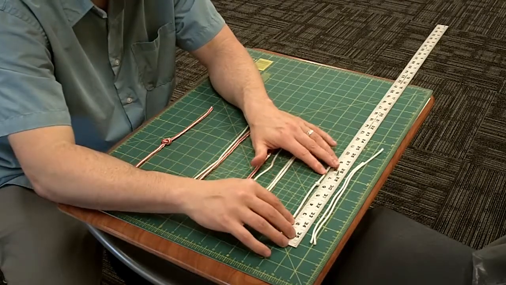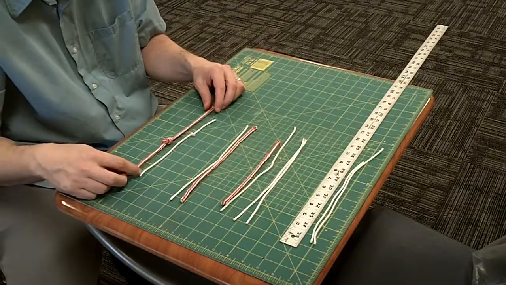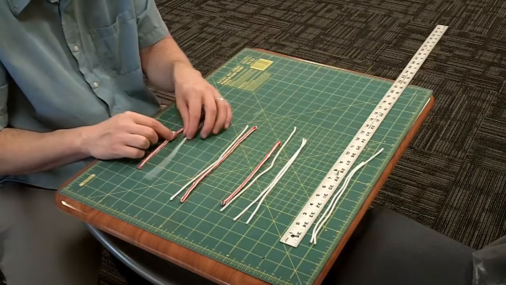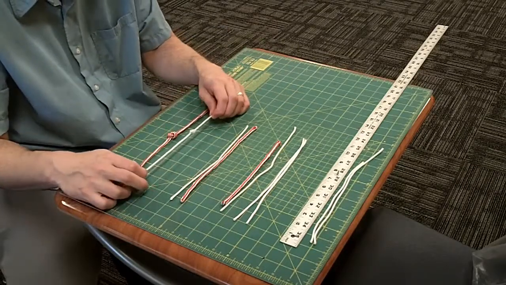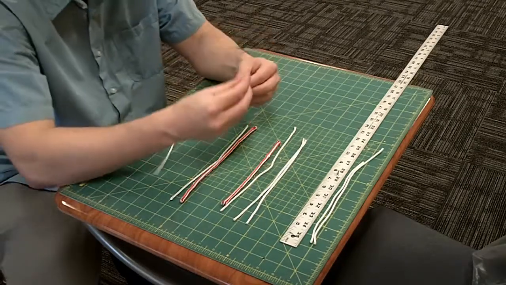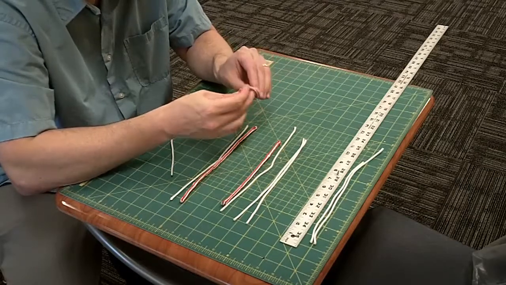Okay, so what's going to happen as I put more knots in the rope? Is there going to be a point where if I have the same number of knots in the thick piece of rope and the thin piece of rope, that the lengths would be the same? That's my question. All right, so let's tie another knot just to do another.